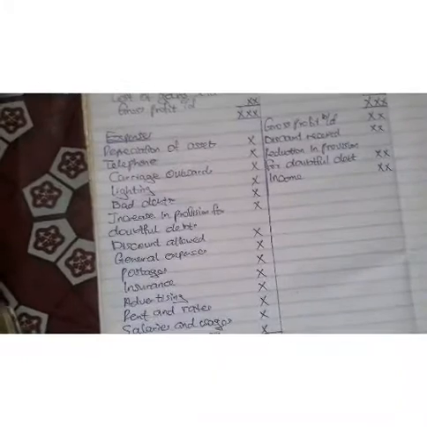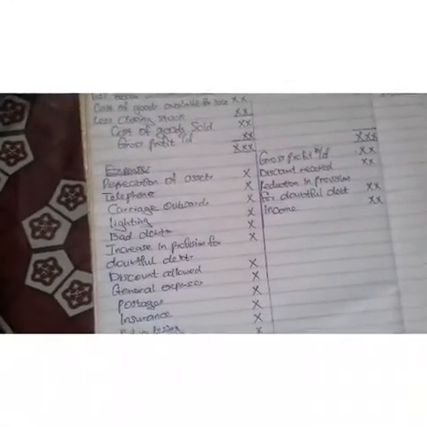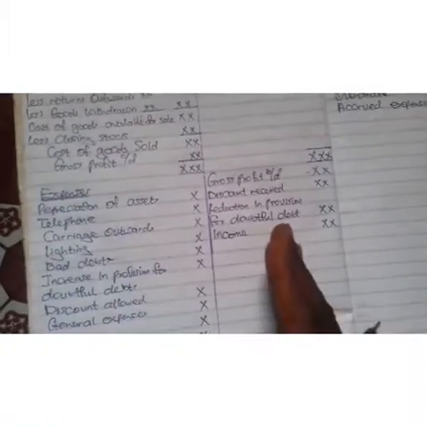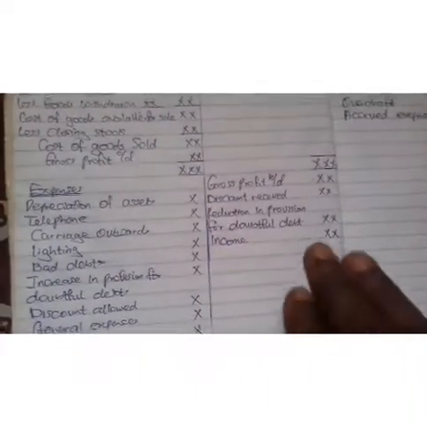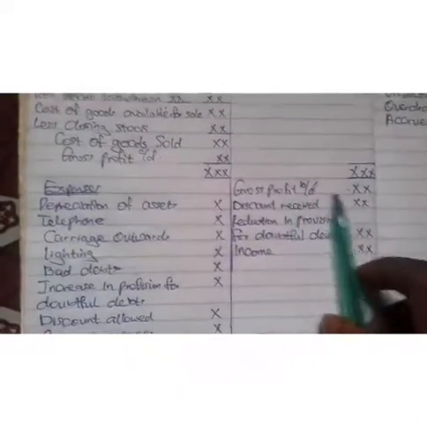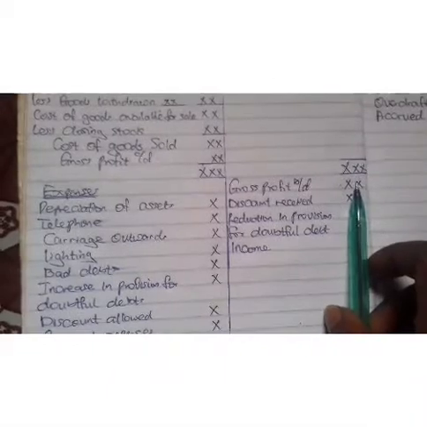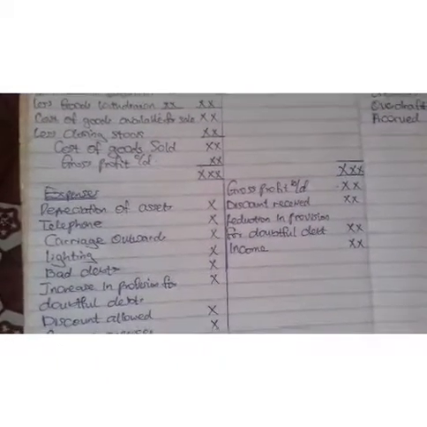Expenses will always be on the debit side, while the income will be on the credit side. That is the amount that you receive. The amount of your income, the amount that you receive, will be on the credit side. On the credit side, we have gross profit brought down. We have discount received. That's the discount that you receive from the supplier, the person that you bought the goods from.